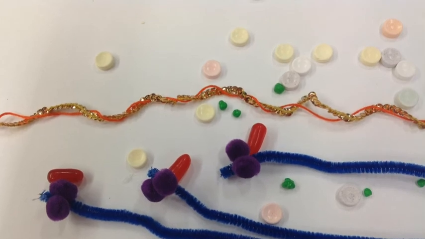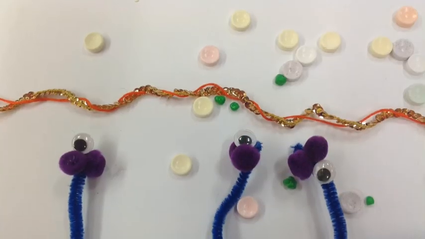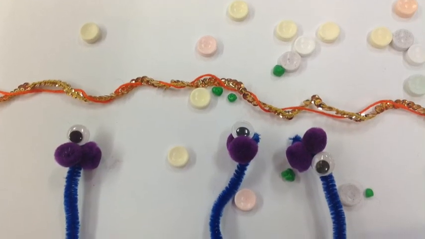Meanwhile, the calcium is pumped back into the sarcoplasmic reticulum, allowing the tropomyosin to cover the active site and the muscle to relax.